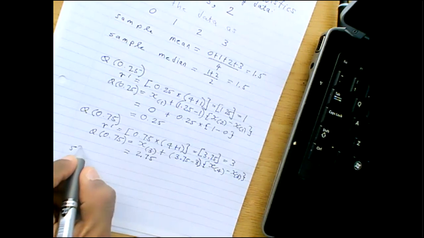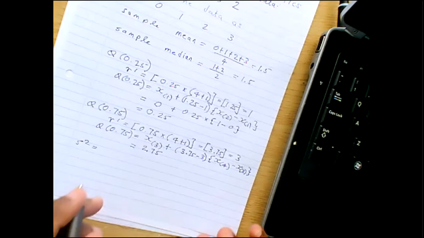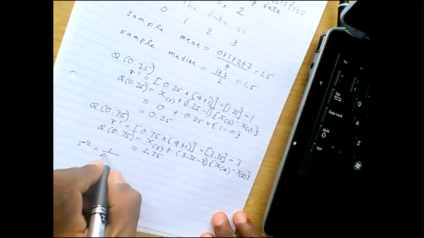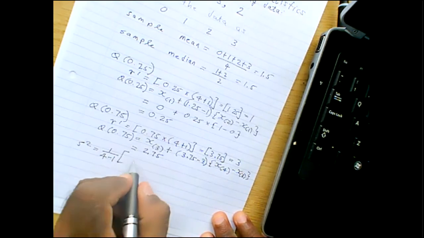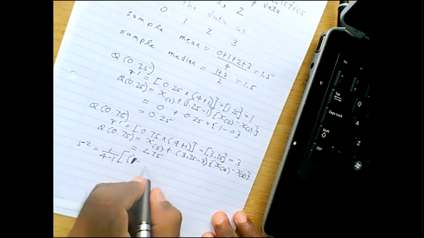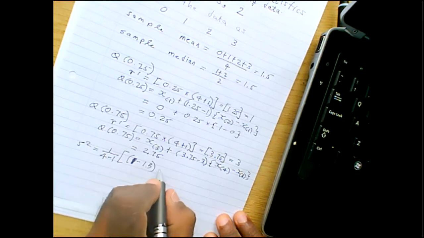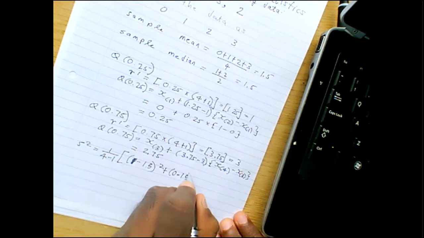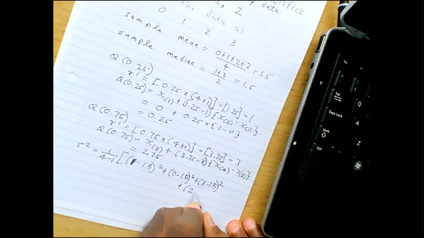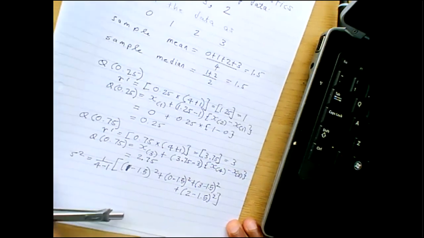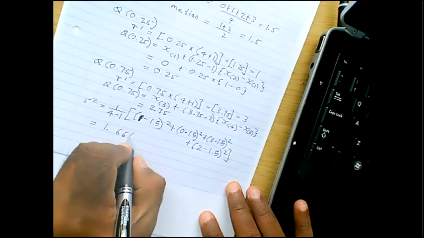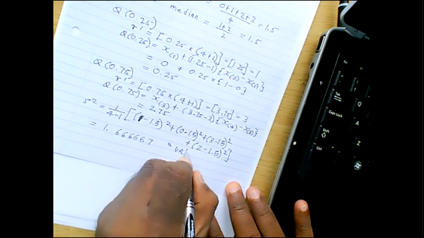Now the next thing we want to compute is the sample variance. There are two different formulas. The first formula I'm going to use is the unbiased formula. You divide by n minus 1, which is 4 minus 1, and in brackets you have 1, the first data, minus 1.5. 1.5 is the sample mean. This is what you get, and if you compute this using a calculator, if you have one, this will be 1.666667. This is for the unbiased version.